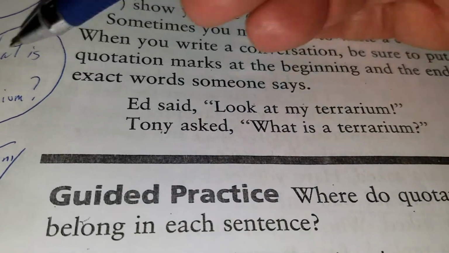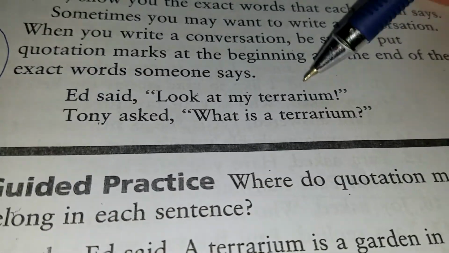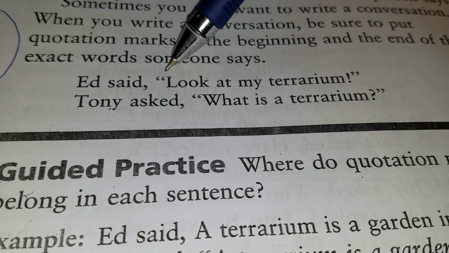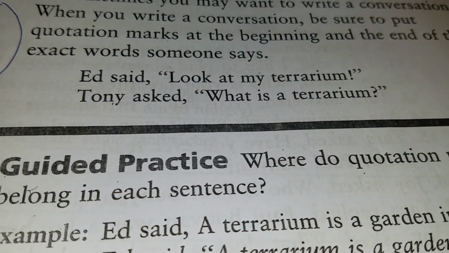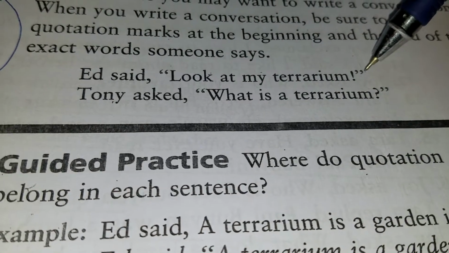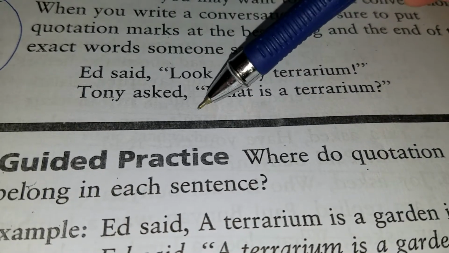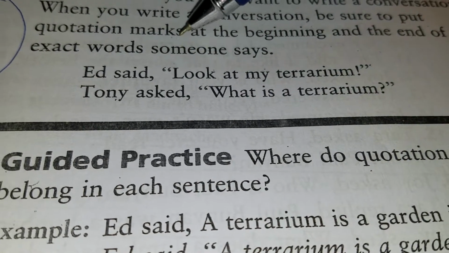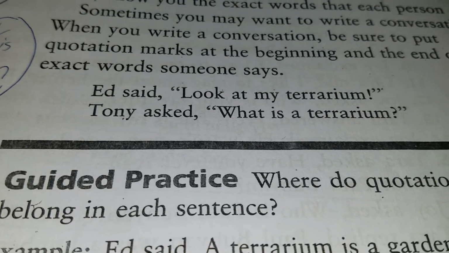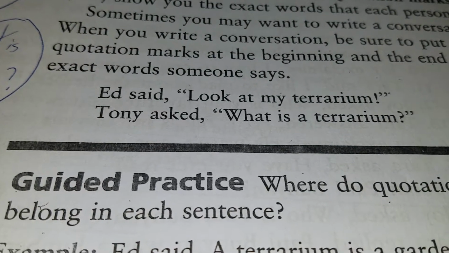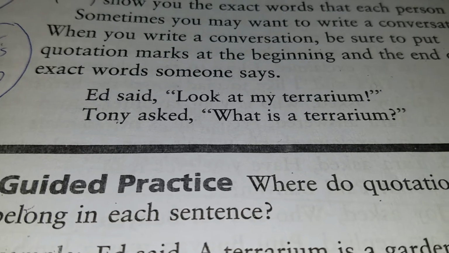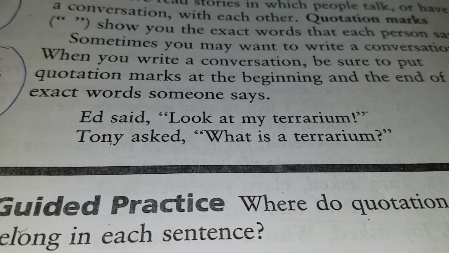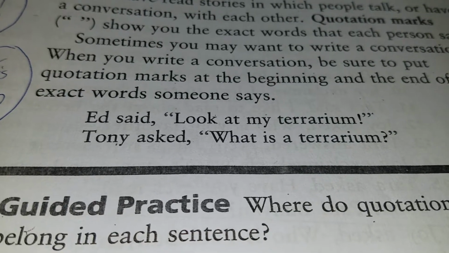Okay, down here you can see what the conversation looks like. Ed said, there's your identifier, comma, open your quote, look at my terrarium, exclamation point, close your quote. Okay, Tony asked, comma, open your quote, what is a terrarium, question mark, close your quote. Okay, this is really straightforward. This is the easiest kind of quotation marks to use. I find them the easiest. They're the most straightforward. They'll get you out of a jam 99% of the time, okay? So this is how it works.